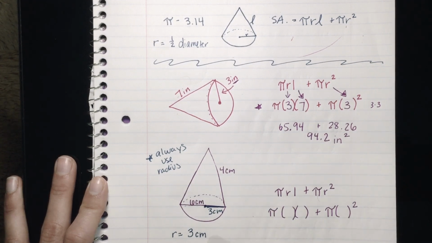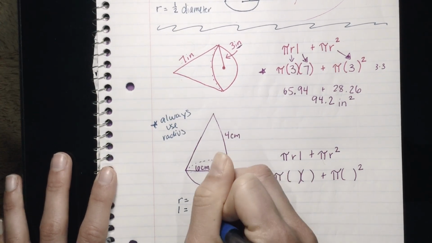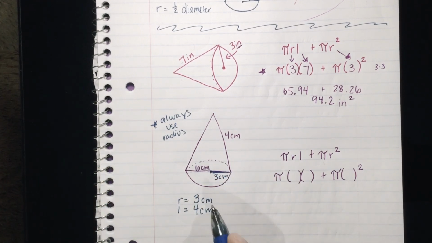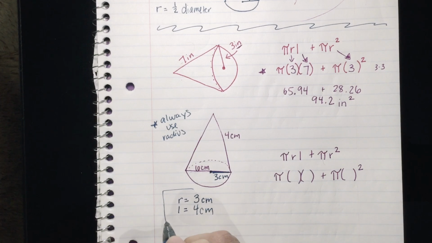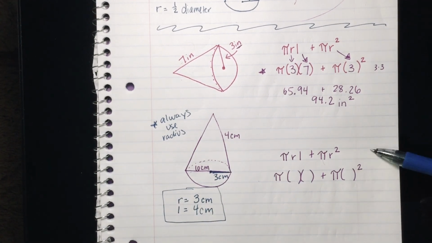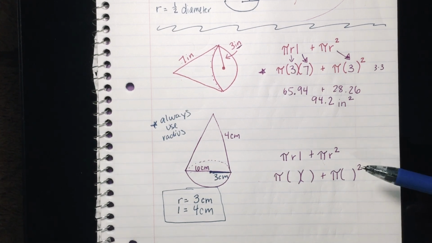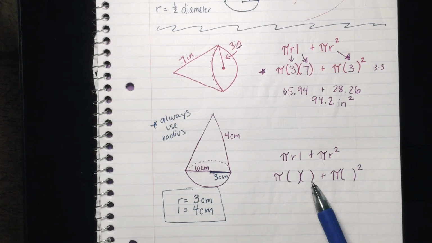And maybe if I want to help myself out, I can write my L, or my length. What is my length? It's 4 centimeters. All right. So I know my unknown variables right here. That's what I'm going to plug into my formula. And like I said before, I'm writing the formula out for every single problem. You guys got some time, so write it out. And then put parentheses around the things you don't know, and then you plug it in.